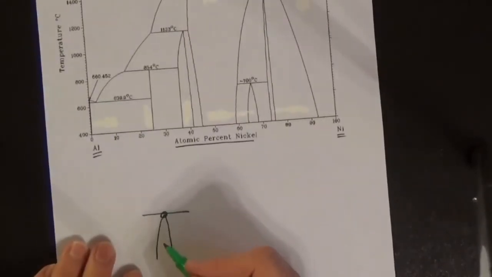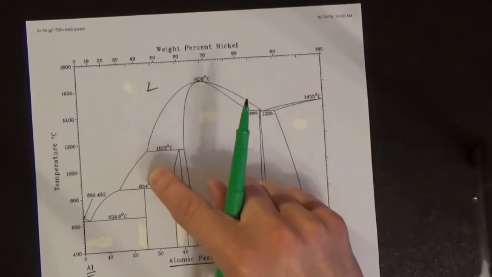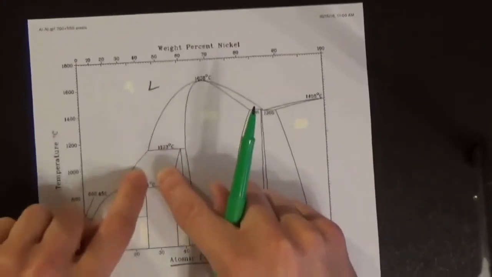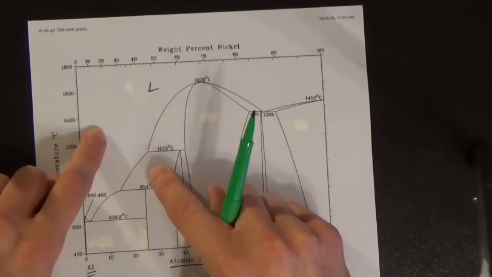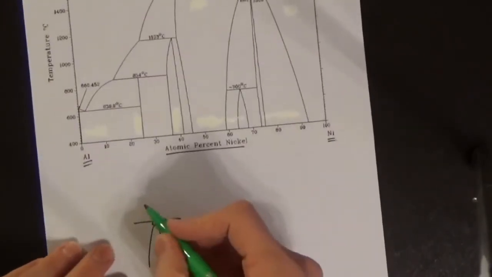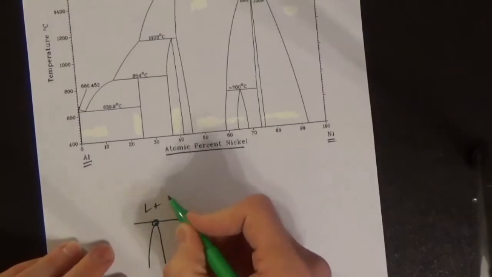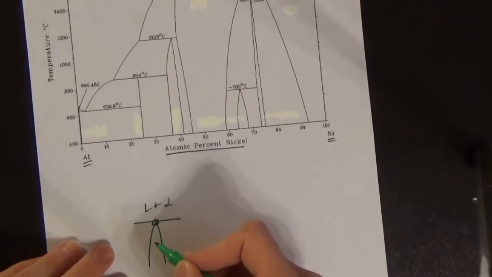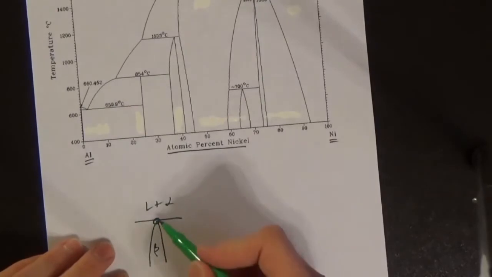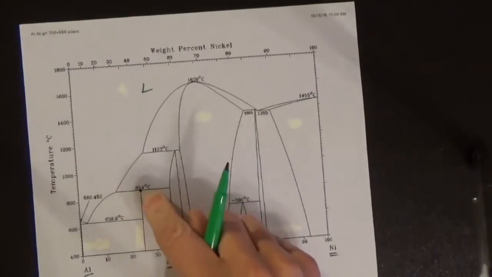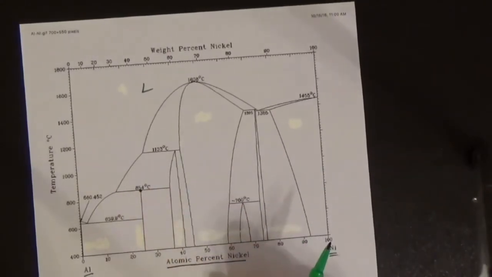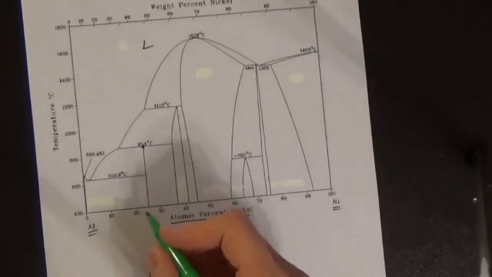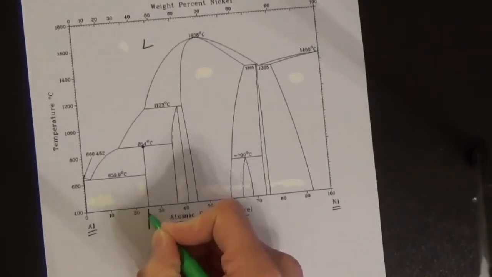You also know that this region is going to be something and liquid, because it borders with liquid. So that tells you that this region has two phases. It's going to be, say, liquid plus, I don't know, alpha. And that means that this region has to be a single phase, say like beta. That way you have no more than three phases at that point, and that's necessary by the Gibbs phase rule. So that tells you that this is a line compound.